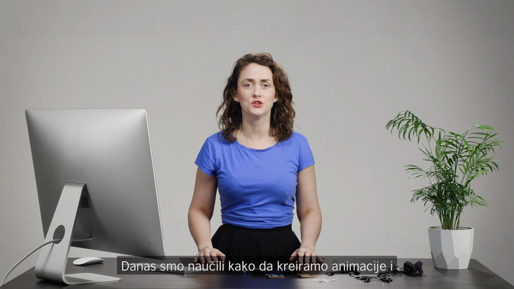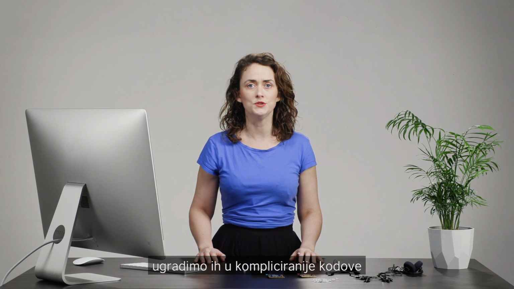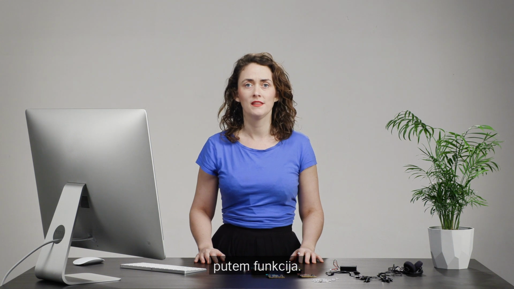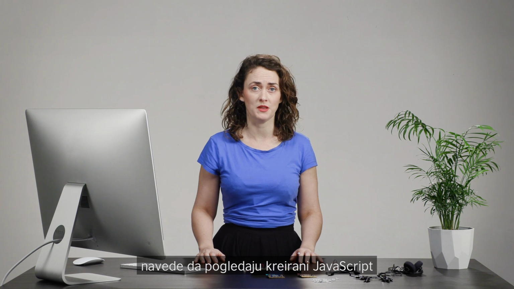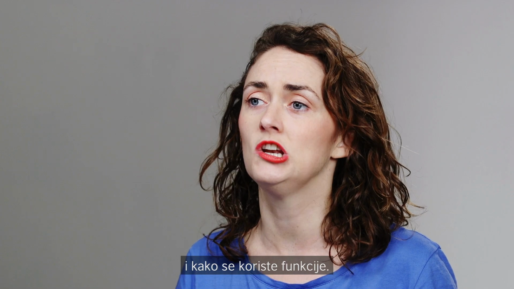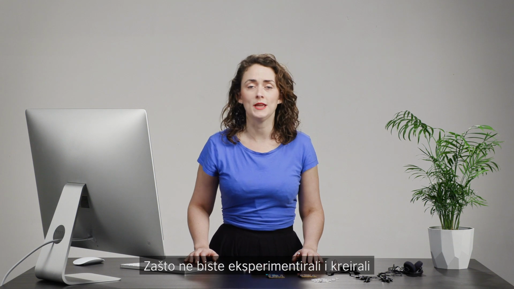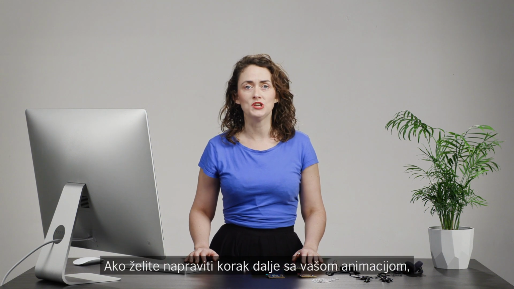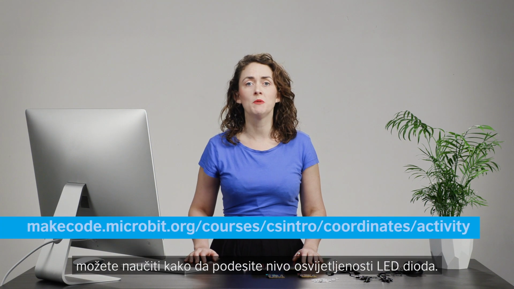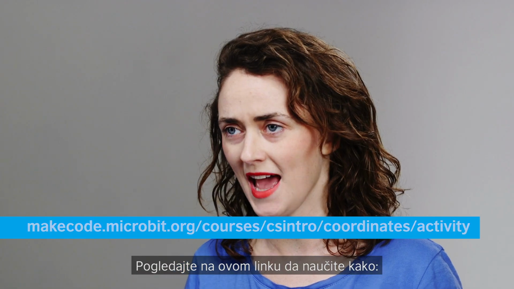Today we learned how to create animations and incorporate them into more complicated code using functions. This is a great opportunity to get students to look at the JavaScript they've been creating and take a look at how functions are used. Why not experiment and create your own animations? The possibilities are endless. If you want to take your animations further, you can experiment with the brightness of your LEDs. Look at this link to find out how.